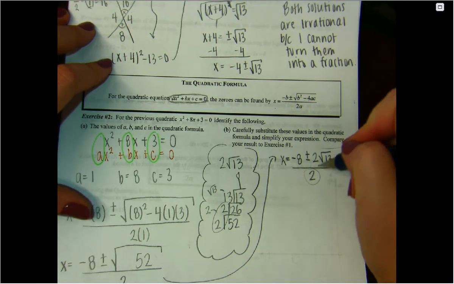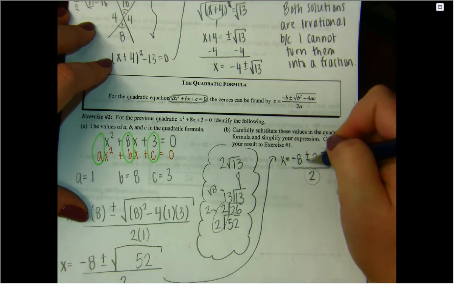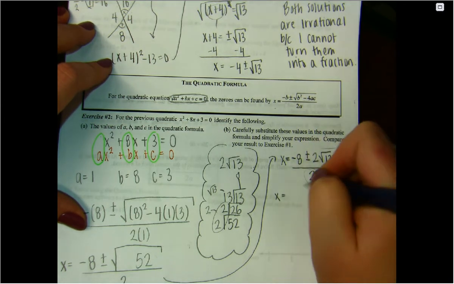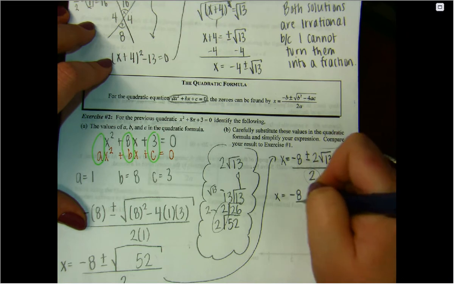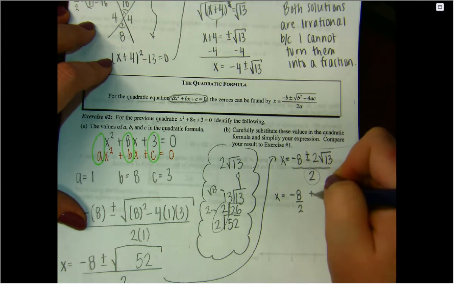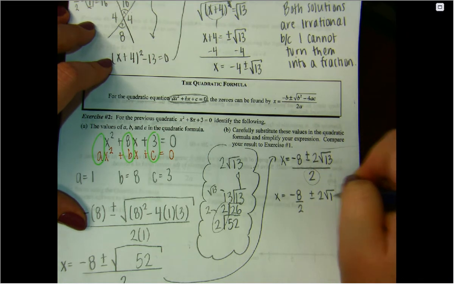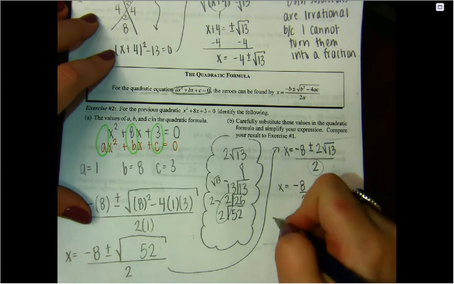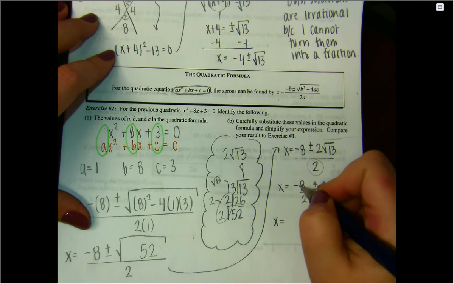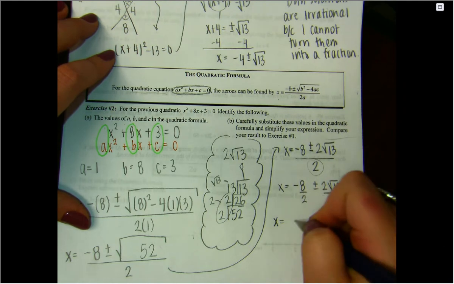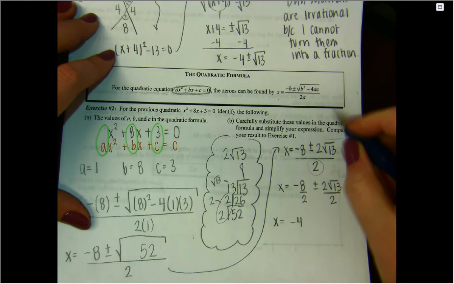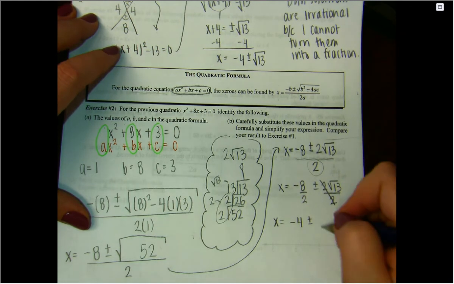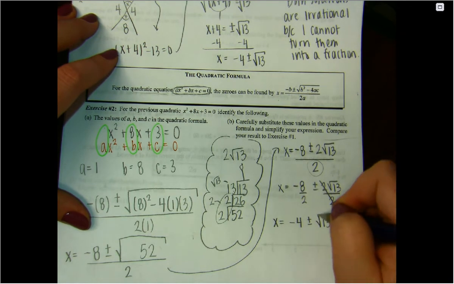A common denominator means that this 2 is shared underneath everything that's being added and subtracted up here. So it was actually saying negative 8 divided by 2 plus or minus 2 radical 13 divided by 2. And then I can simplify this out a little bit. So negative 8 divided by 2 is negative 4. And then plus or minus, the 2's get to cancel, so I get radical 13.